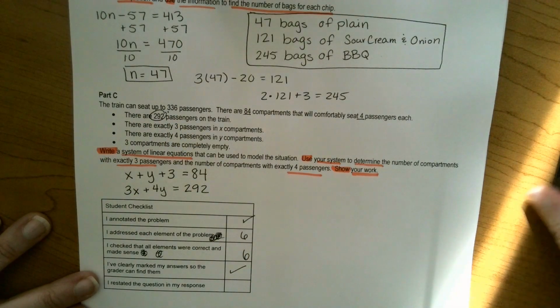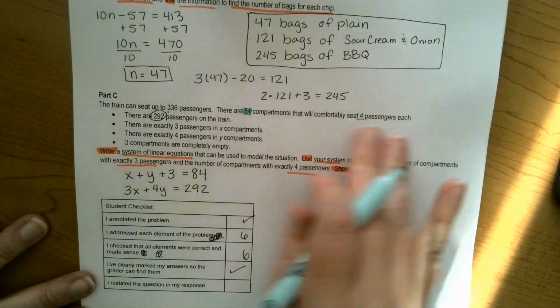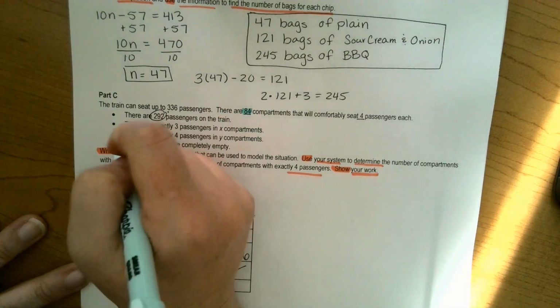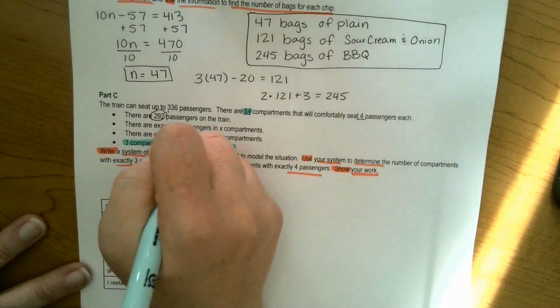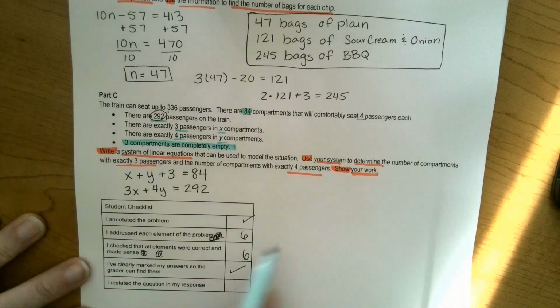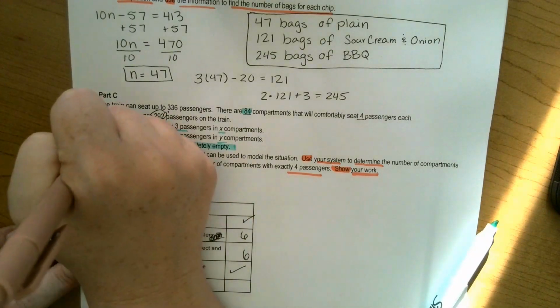We didn't really need to know that. We did need the 84. It is nice to know that they seat 4 passengers each. We did need to know that 3 were completely empty. So we have written our system.